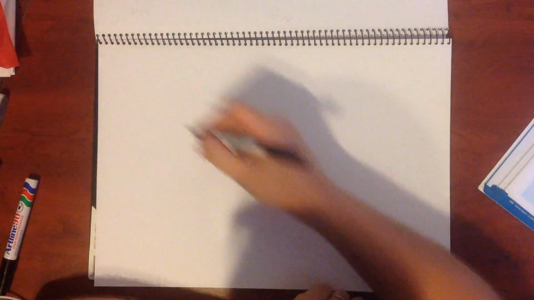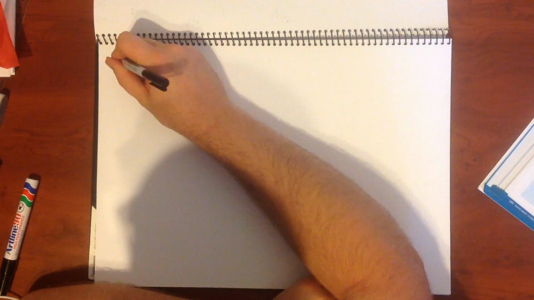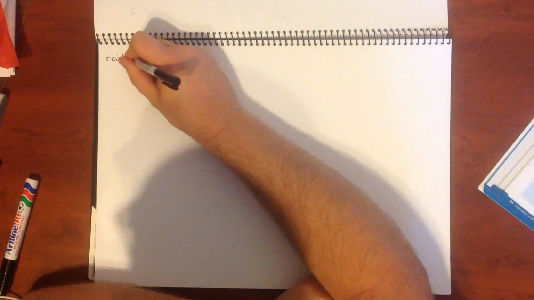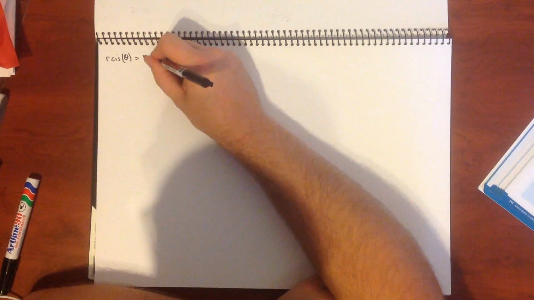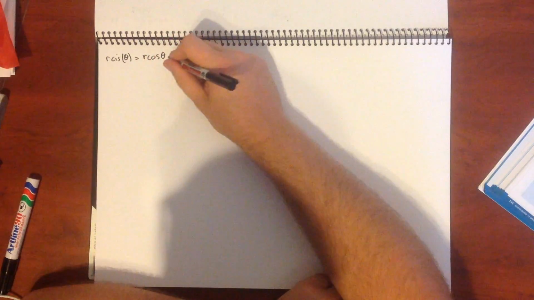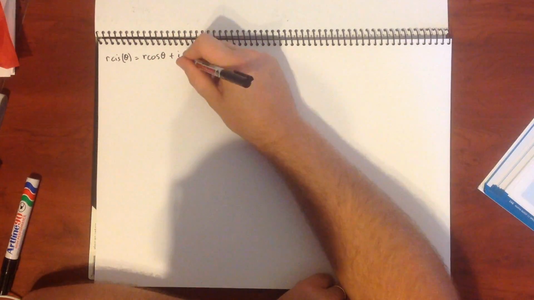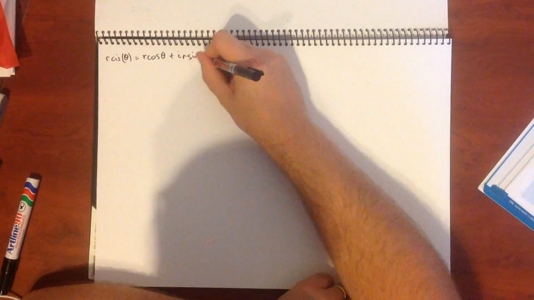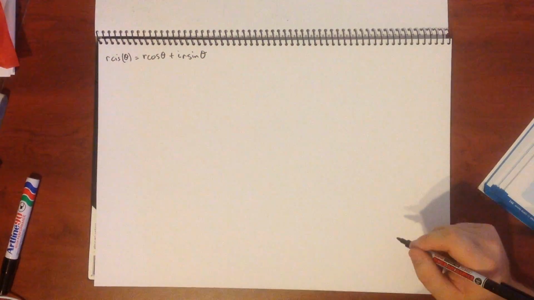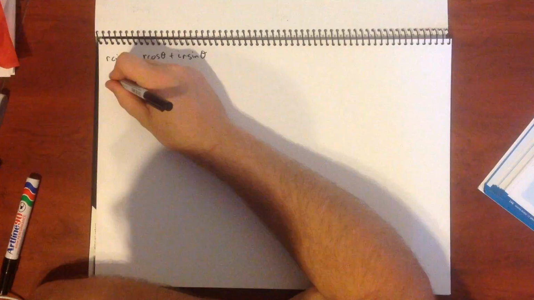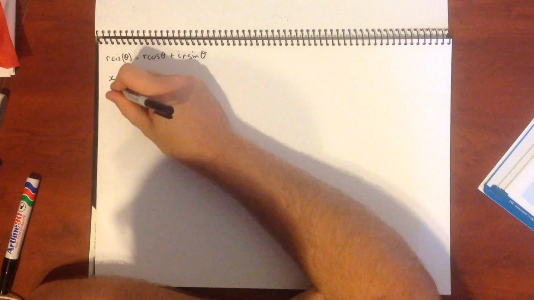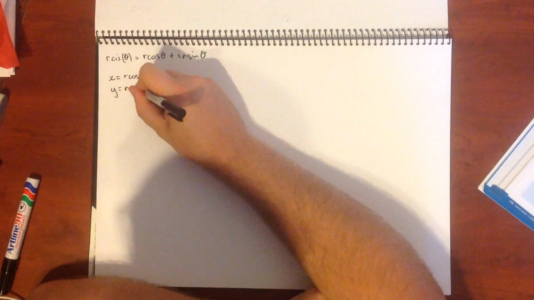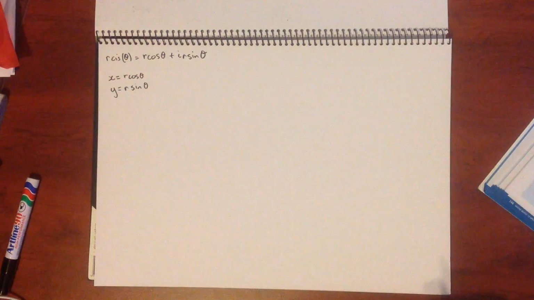So the thing here to remember is really, what does this mean? Well, remember it's actually cos theta plus i sine theta. So remember that, and don't forget also that x equals r cos theta and y equals r sine theta. Okay, so we're going to look at a couple of worked examples here.